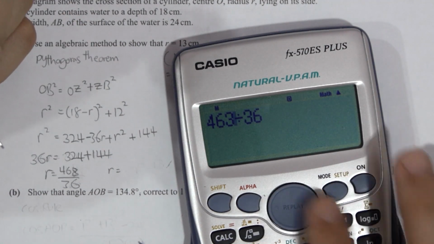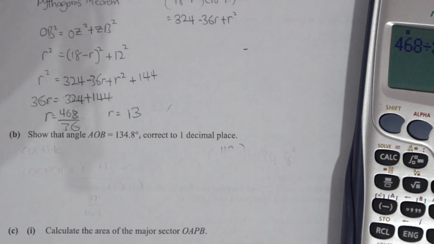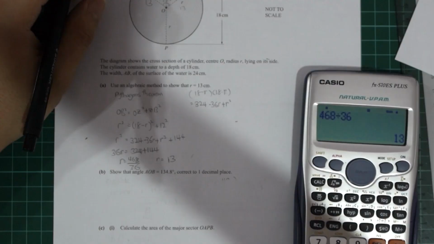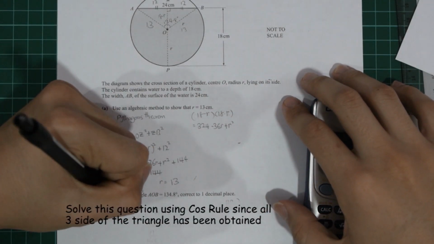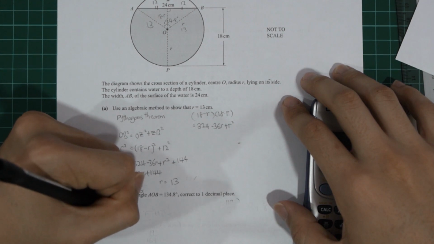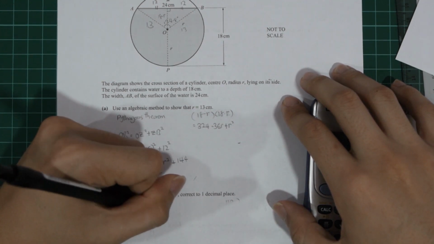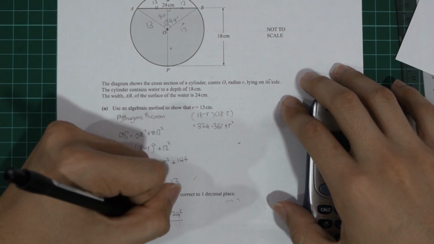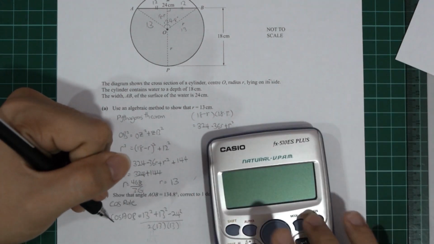Next, we will be using the cosine rule to find AOB because we have all three sides of the triangle already. So by running the calculation, you can now identify angle AOB.